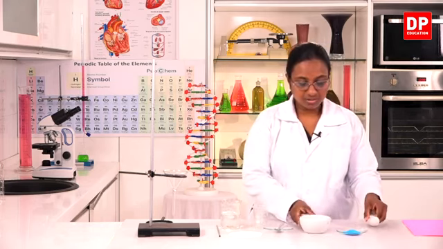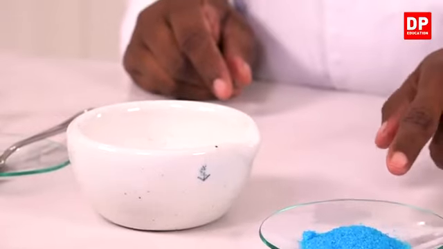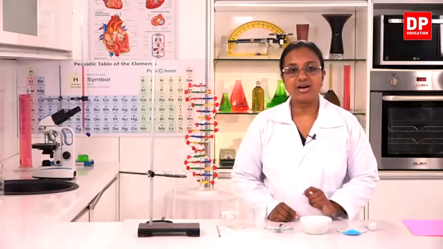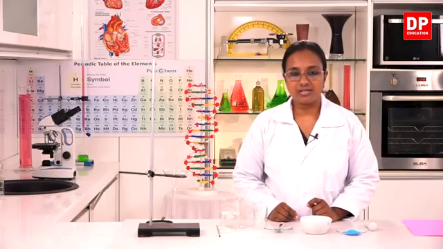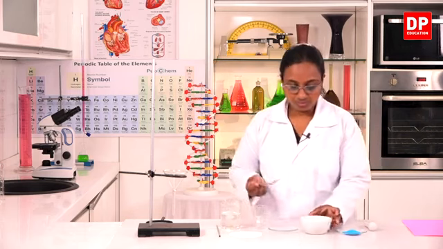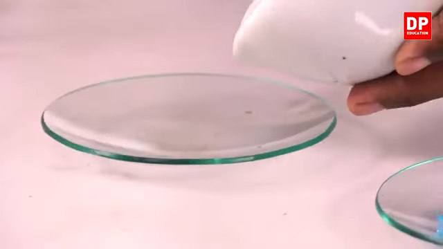Now students, you can observe these are two substances. One is the blue color crystalline powder and the other one is the white color crystalline powder. Now we have to mix the two powders. I will transfer it.